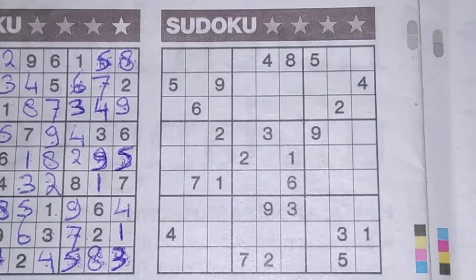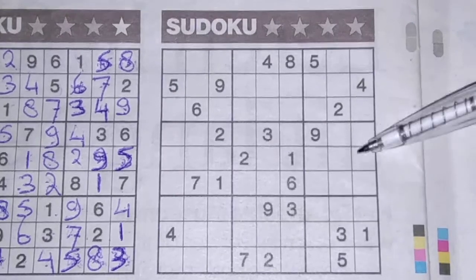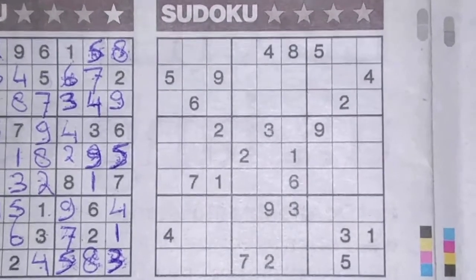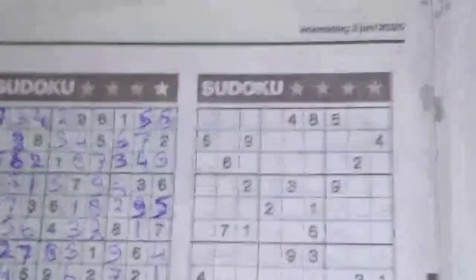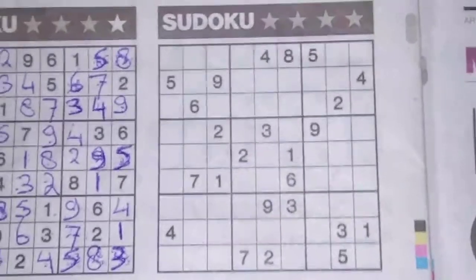In the additional, we will continue with the Sudoku with 4 stars, and the additional is on Wednesday, June the 3rd. Yes, this is a 4-star Sudoku.